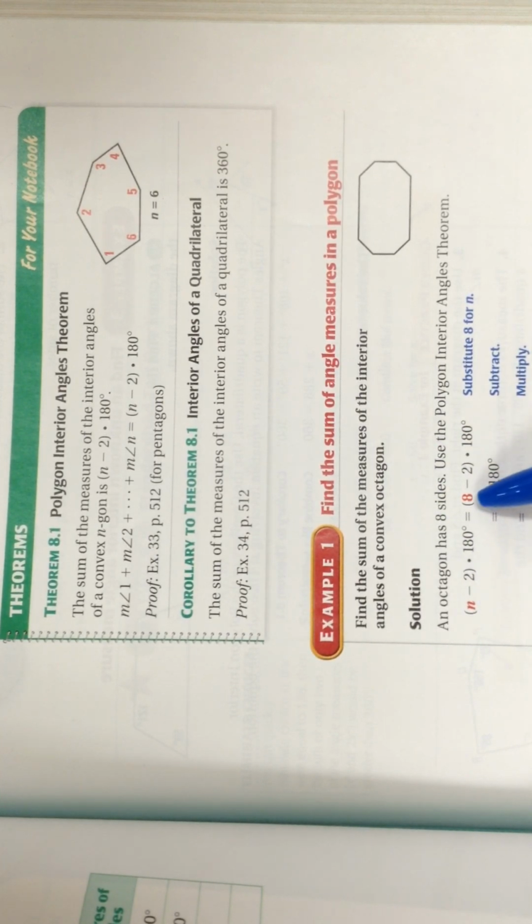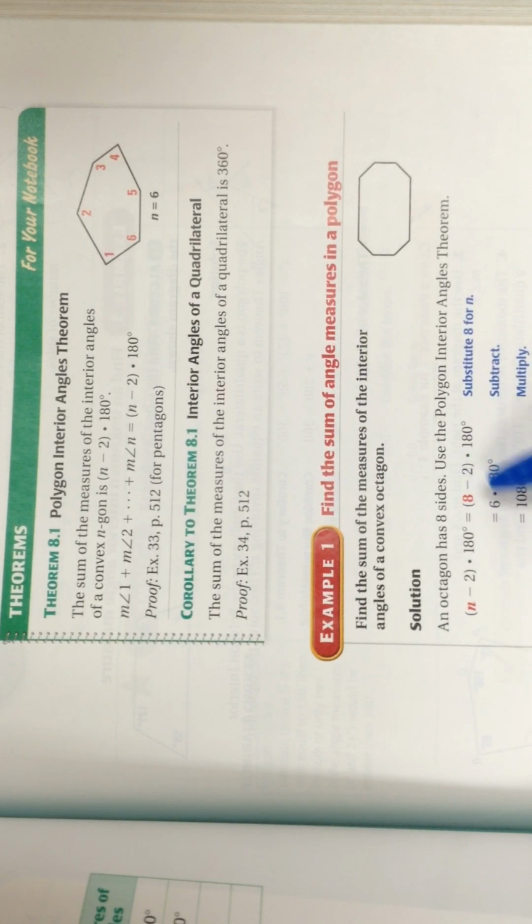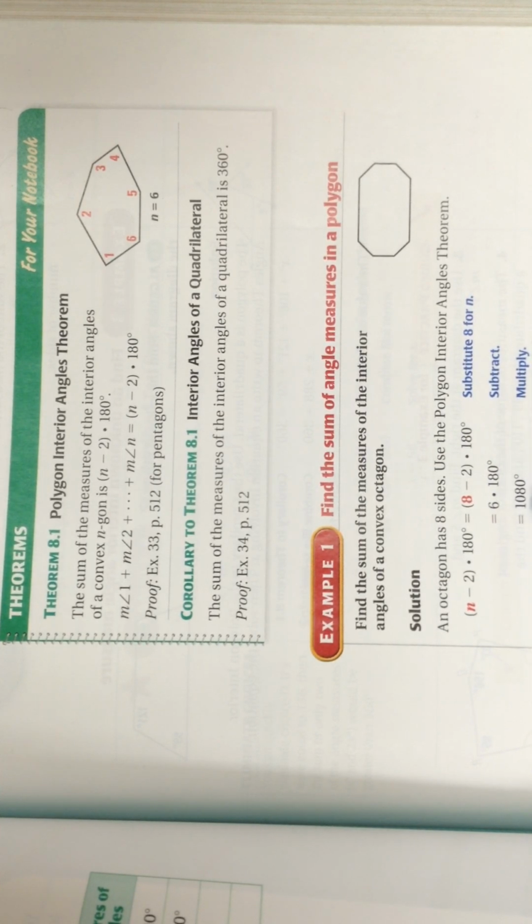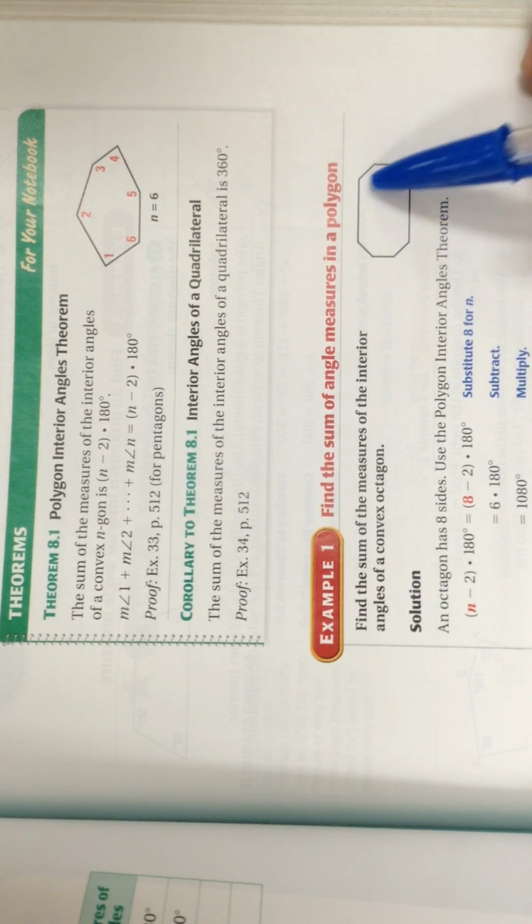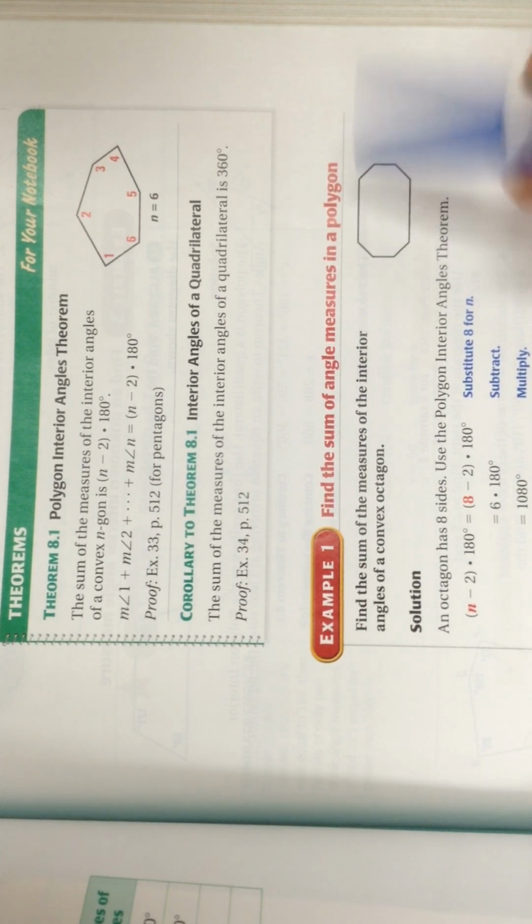So 8 sides minus 2 gives you the number of triangles. So this gives you 6 triangles. And 6 triangles times 180 gives you 1080 degrees. So that's how you figure out the total angles inside an octagon.